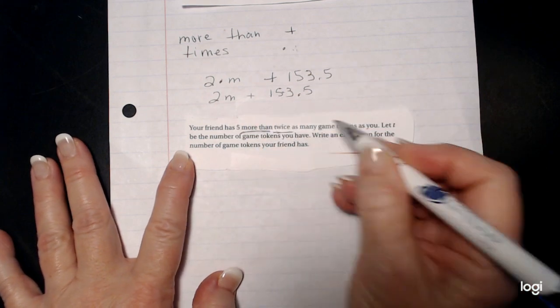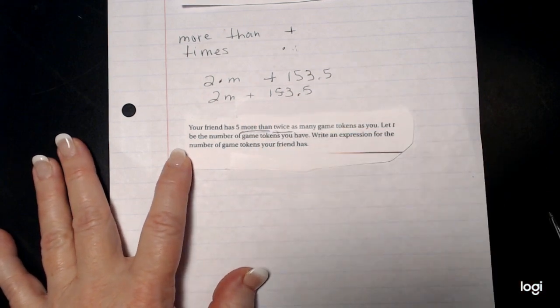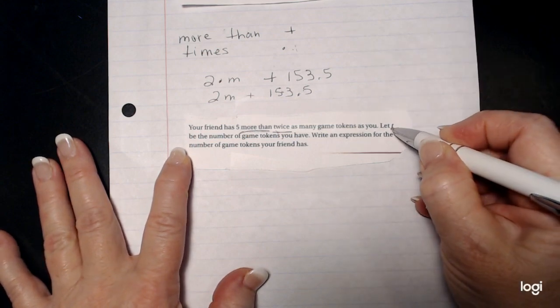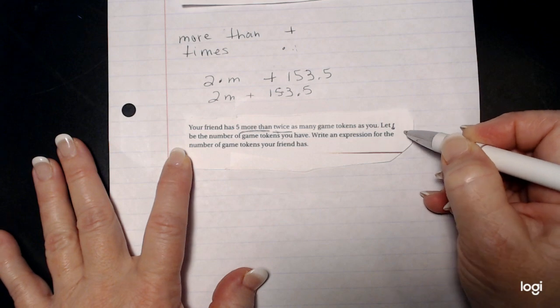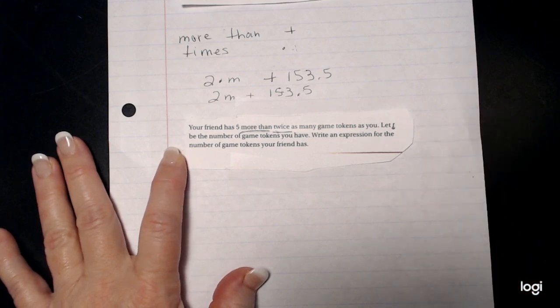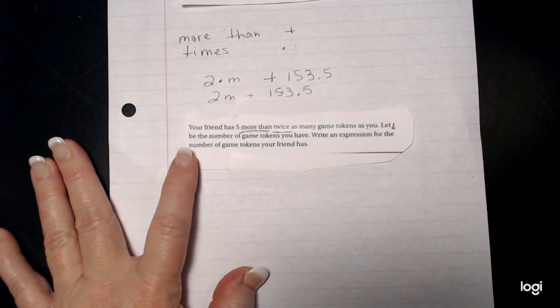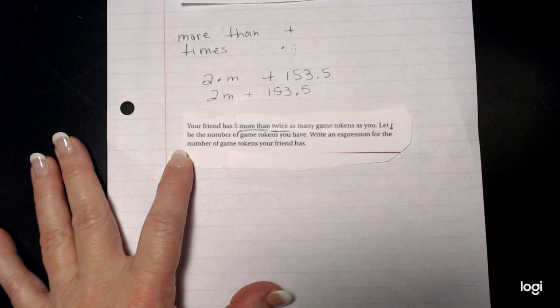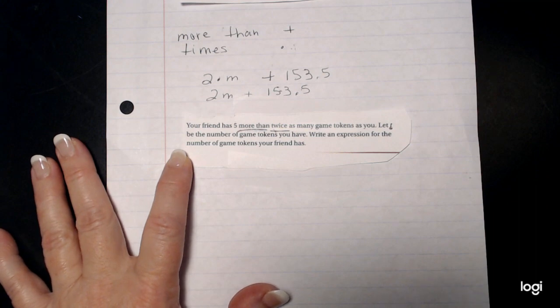Let T, so this is the variable we have to use, let T be the number of game tokens you have. See if you can write an expression for the number of game tokens your friend has. Now, if you want to pause your video to give you some time to do that, you can. Those of you that have already solved it, go ahead and leave your screen running.